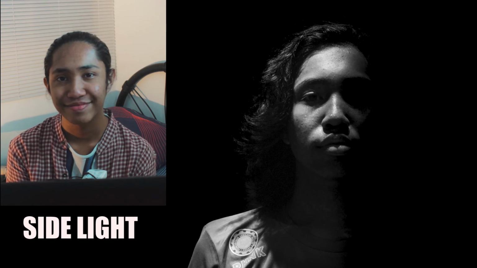Backlights outline the subject and separate the subject from the background. These lights are also known as side lights or hair lights depending on where they are placed.